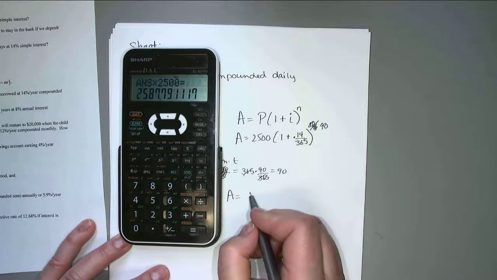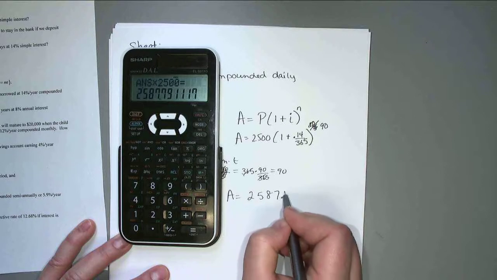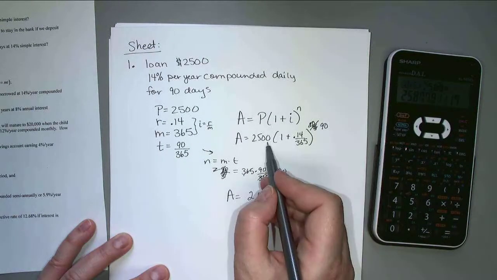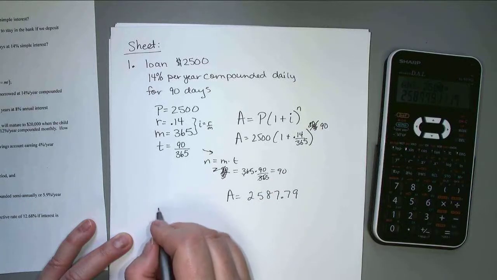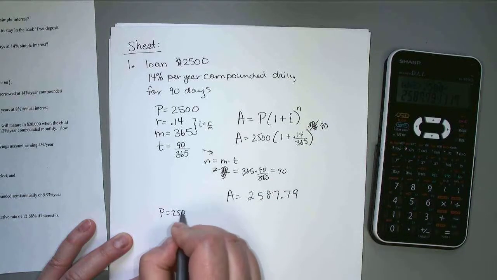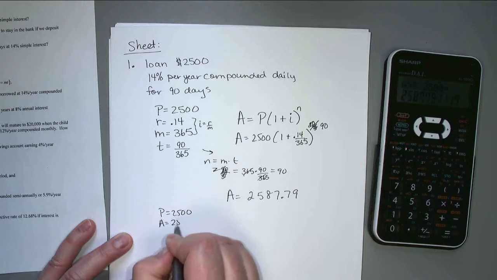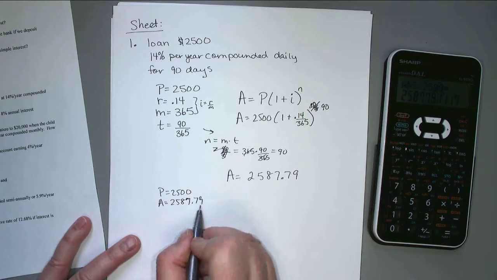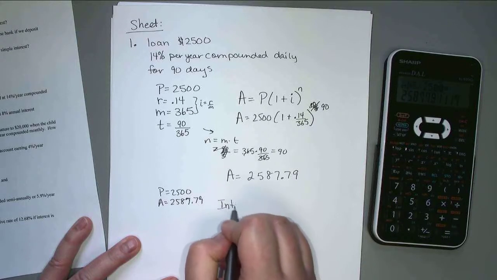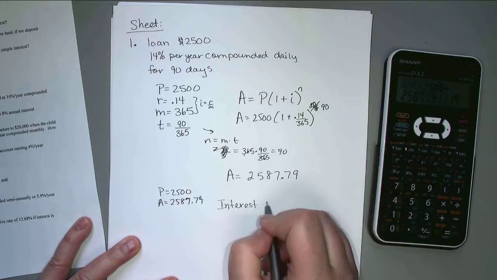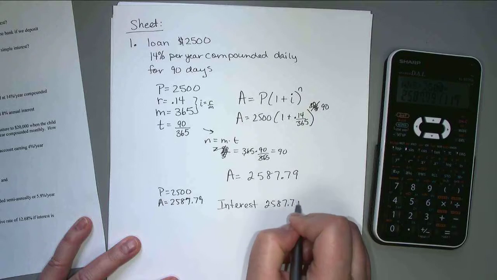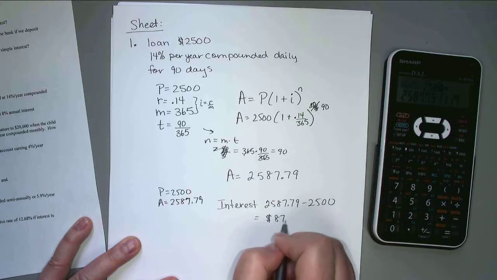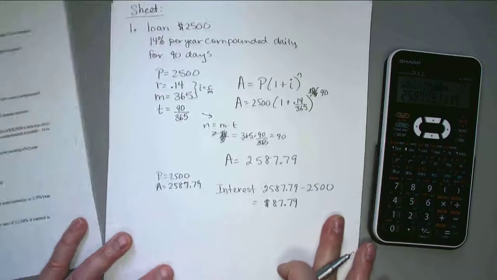So we know that A is 2587.79. Now that's not the interest, that's the accumulated amount. So the loan was for 2,500, and the accumulated value at the end, including interest, was 2587.79. So the interest is the difference between them. And that's what the question asked for, was just the interest.